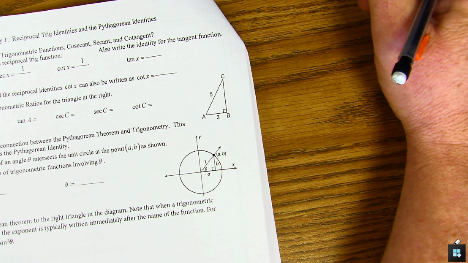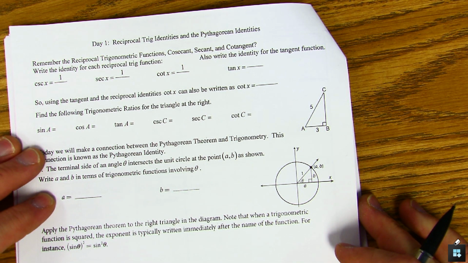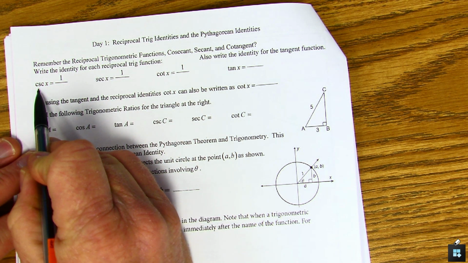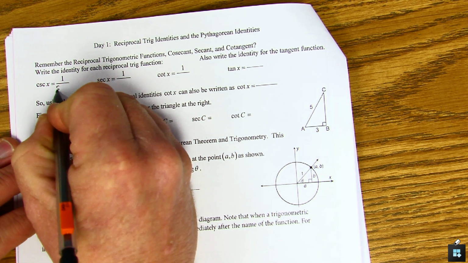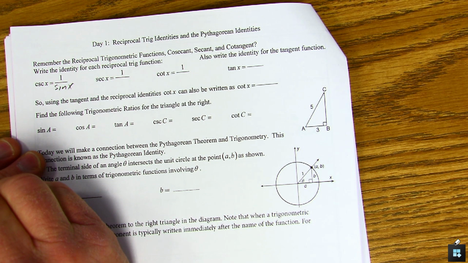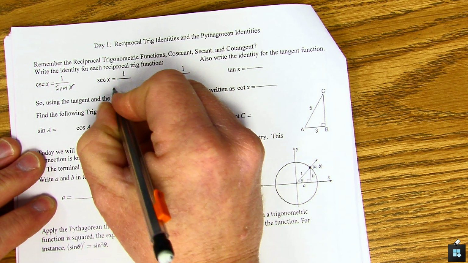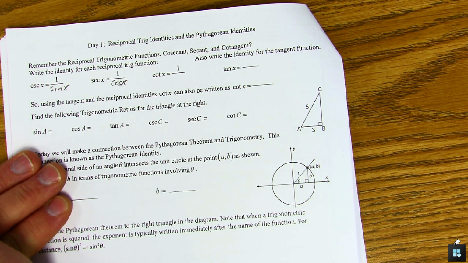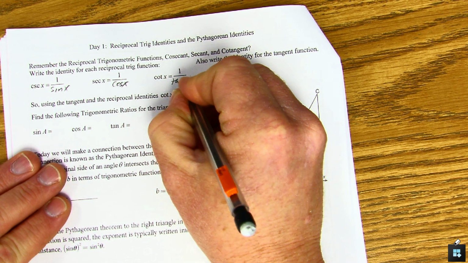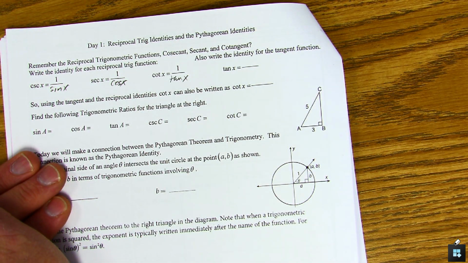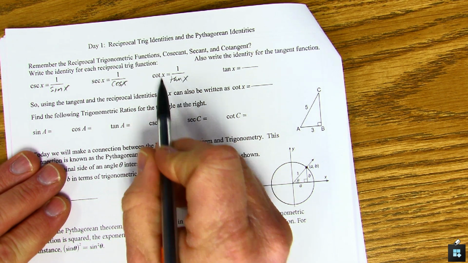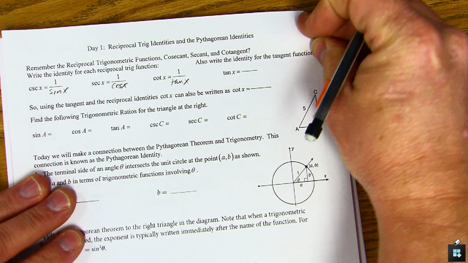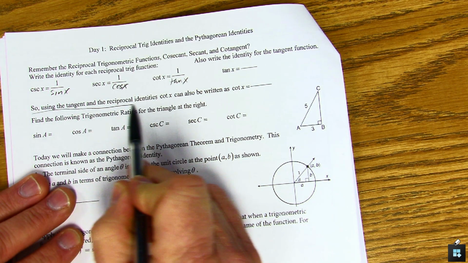The reciprocal trig identities we've already talked about before, so hopefully these are more just kind of review notes for you. Cosecant is the inverse of the sine, so in other words, 1 over the sine of x. Secant of x is 1 over the cosine of x, or the inverse of the cosine. Cotangent of x would be 1 over the tangent of x, or the inverse of the tangent. And to be honest, this one is used, but it's not used nearly as much as what I would say is this one right here.